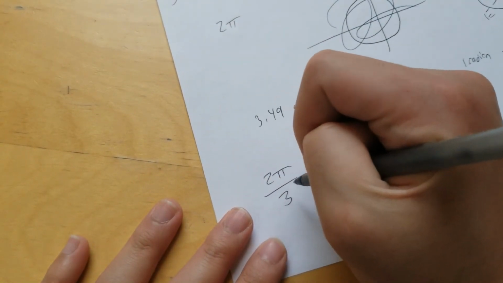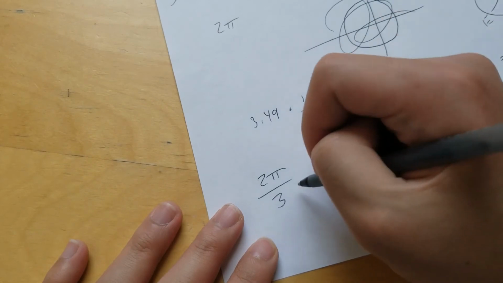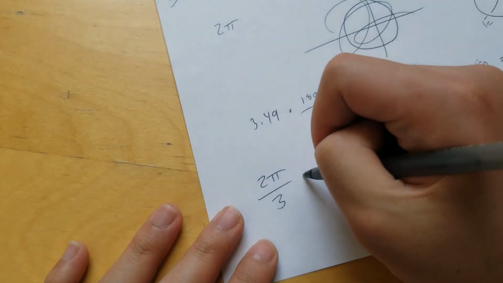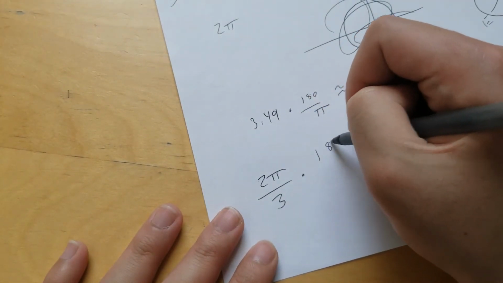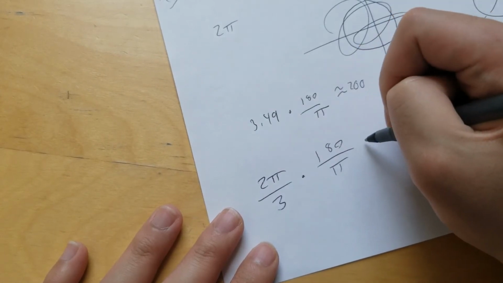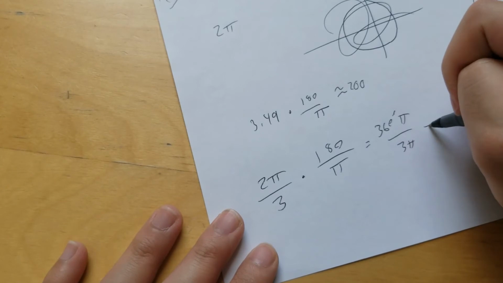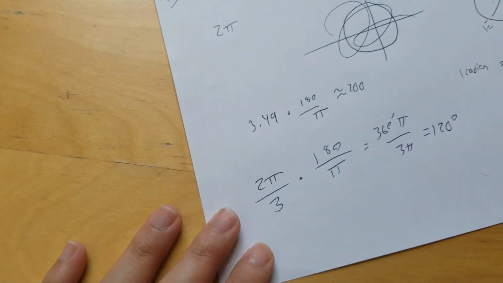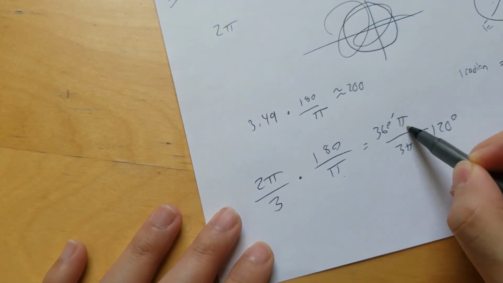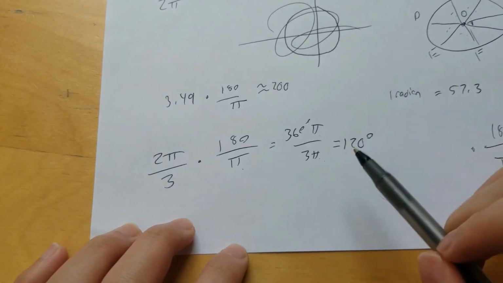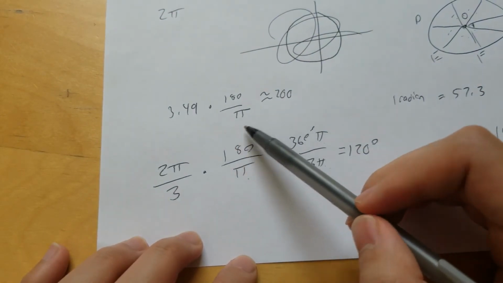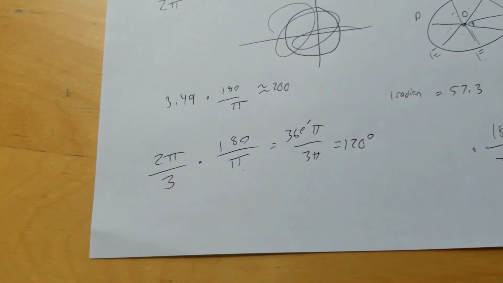2 pi over 3 radians to degrees. Give an exact answer. So exact in this case is a little different. Multiply by 180 over pi, and you get 360 pi over 3 pi, which equals 120 degrees. And you want to keep the pi's if you have them, right? Because it says exact, remember. The other one was just rounded, you know?